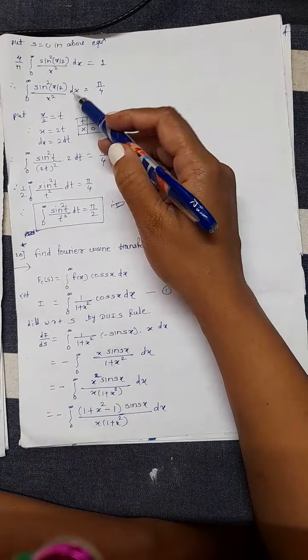Now let us see the next example, 20th example. Find Fourier cosine transform of f(x) is equal to this. Okay, this is also a very important example. This is a straightforward Fourier cosine transform we have to find. Let F_c(s) be the Fourier cosine transform of the function f(x), given by integration 0 to infinity f(x) cos sx dx.